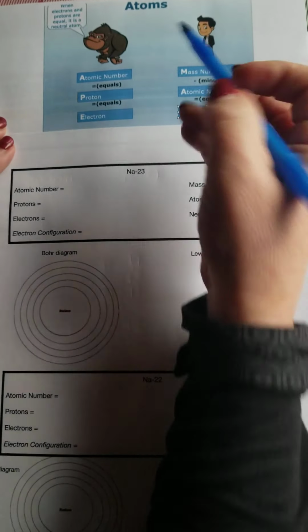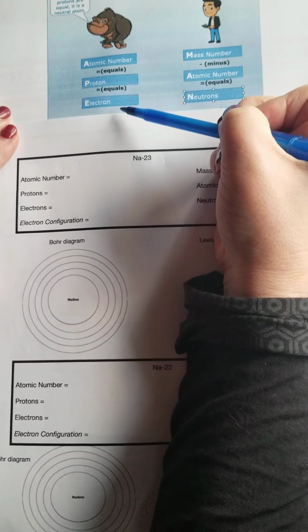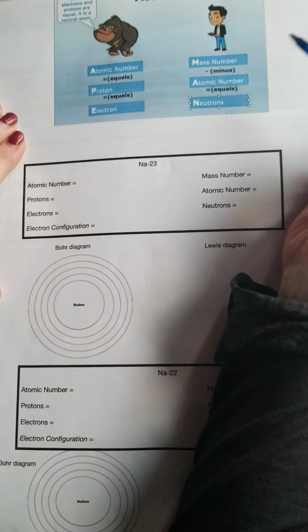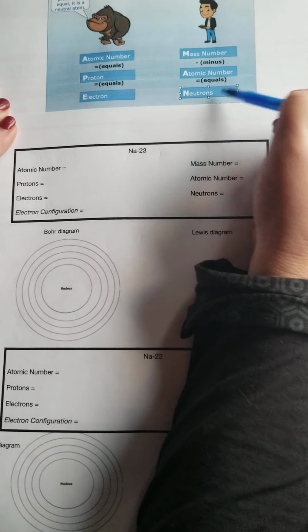So let's take a look at mass number and atomic number in another format. We know atomic number, protons, and electrons are all equal in a neutral atom. And for mass number, we've been using mass number minus atomic number equals neutrons.